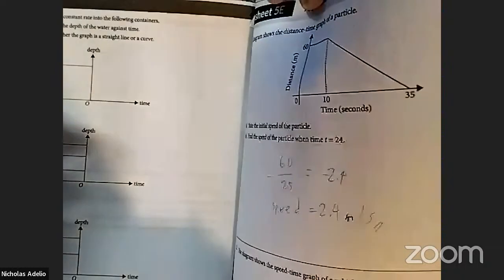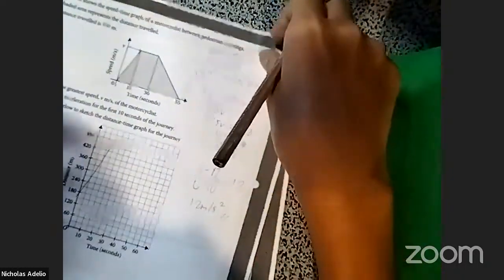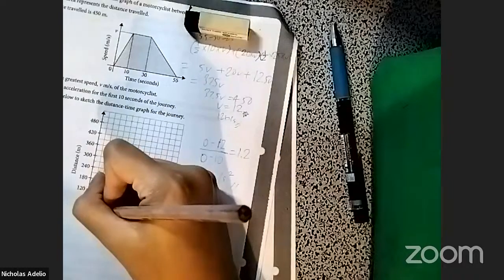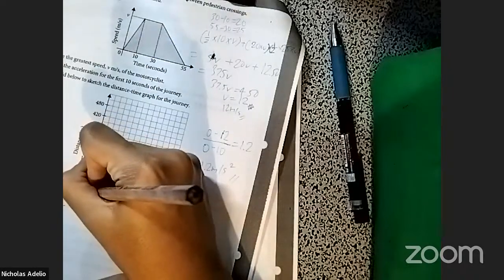Oh, wait. First thing first, start from 0. At 0 time, the distance is still 0. So you should start at 0, whatever you draw. Okay, something like that. Good. Wait, the speed increases. Whatever, like that.